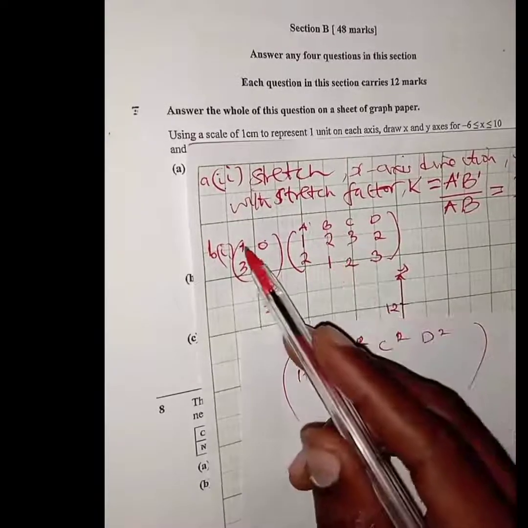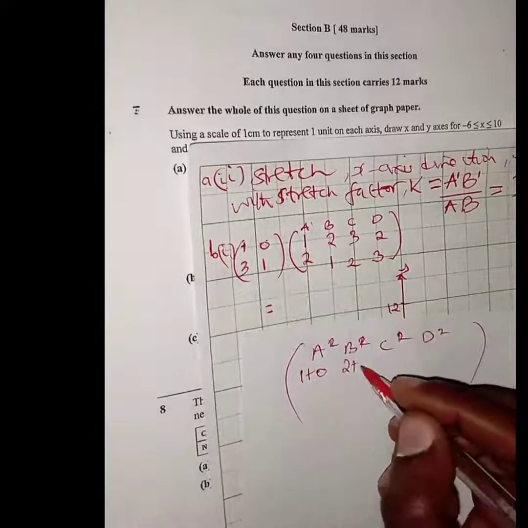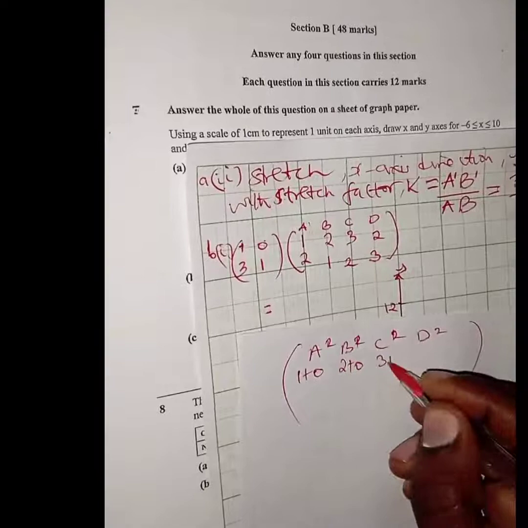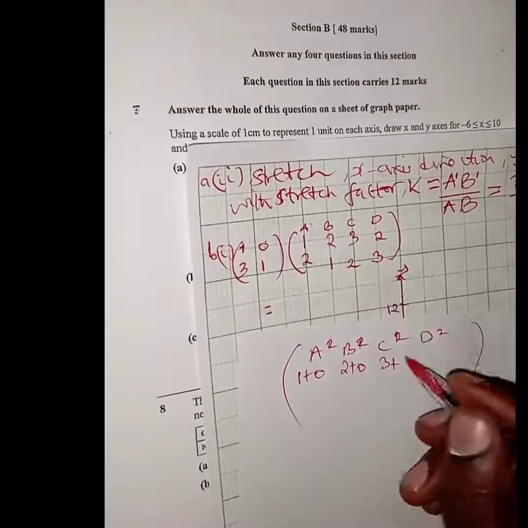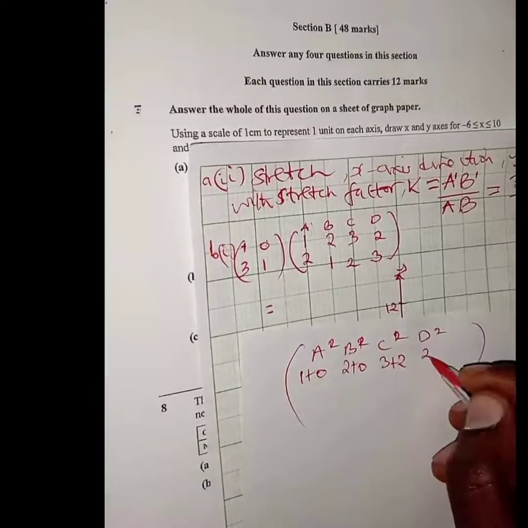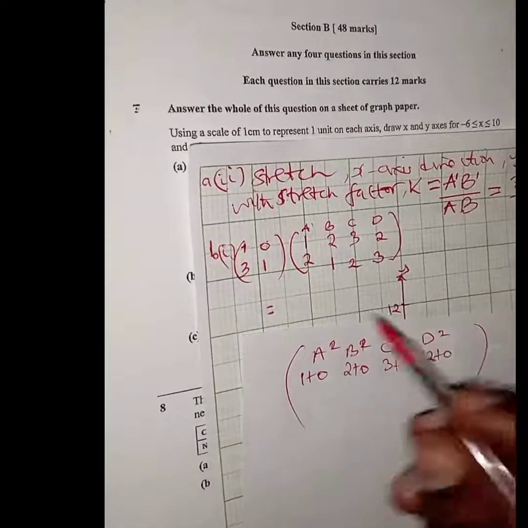Go for this B. 1 times 2, 2 plus 0 times 1, 0. Go for this C. 1 times 3, 3 plus 0 times 2, 2. Go for this D. 1 times 2, 2 plus 0 times 3, 0.